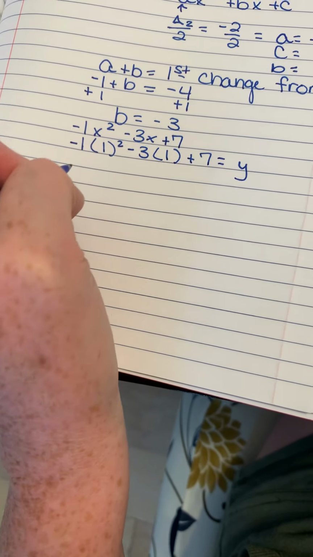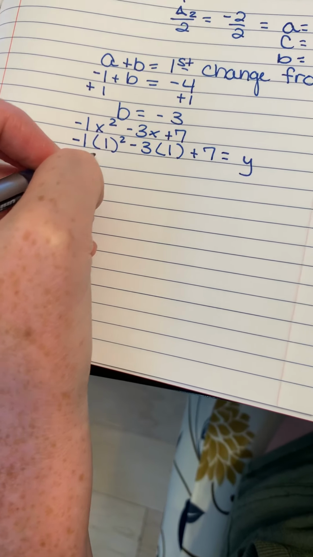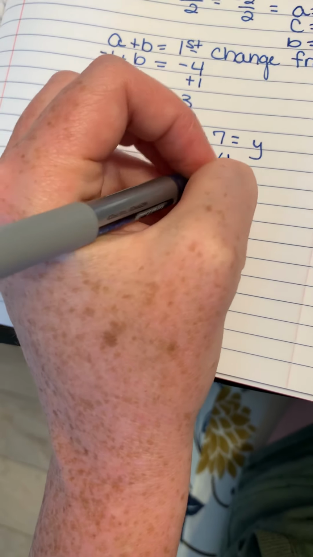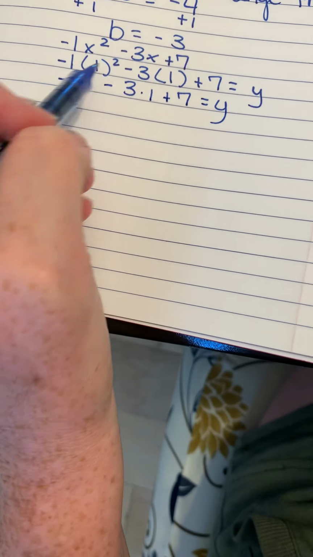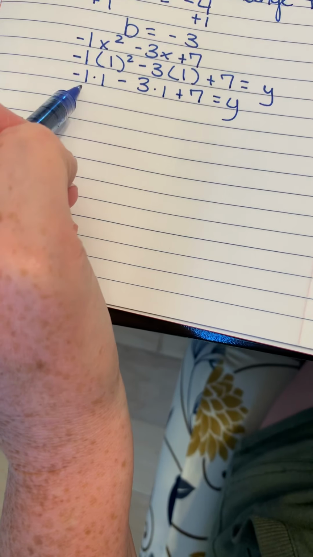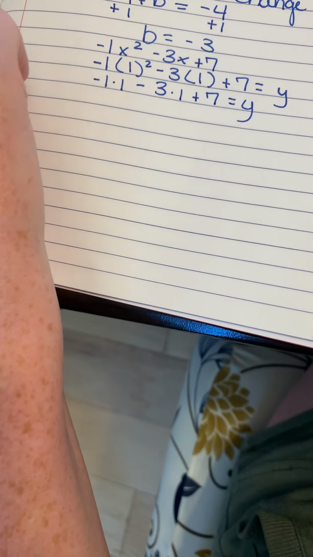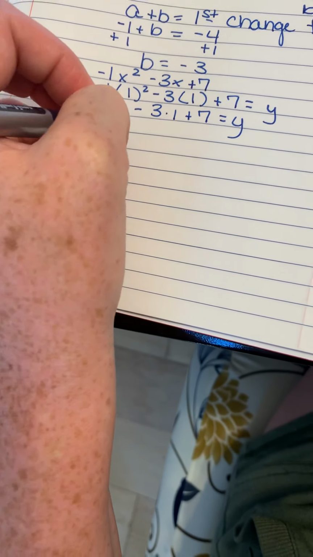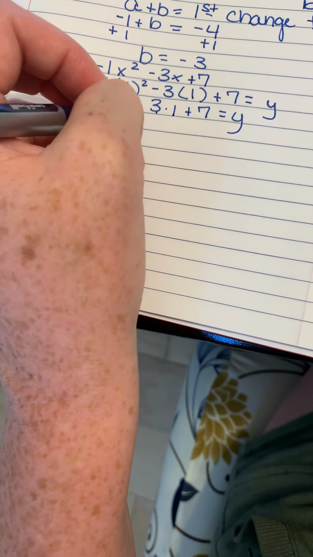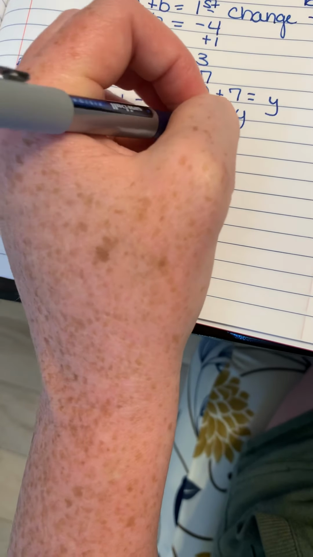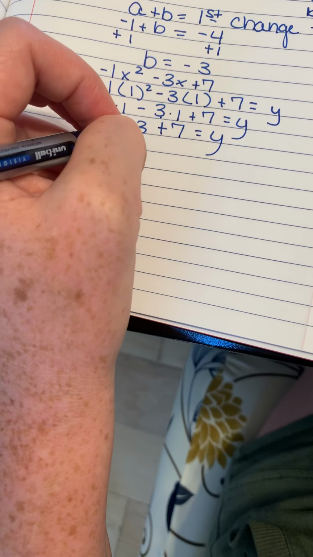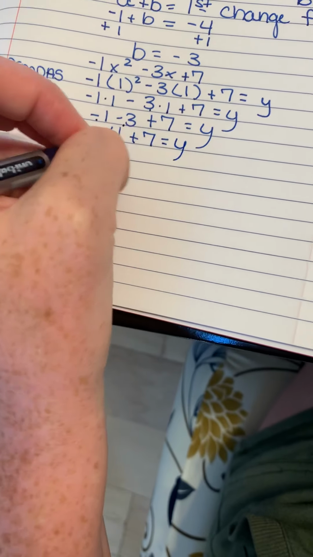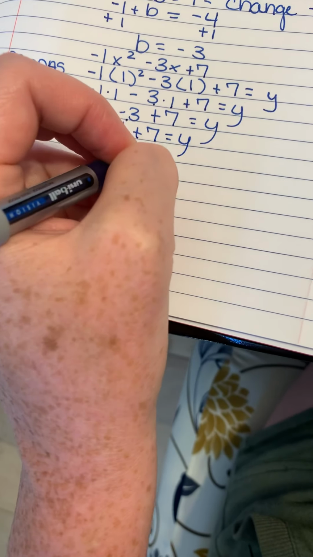So 1 squared, well, that's just going to be 1. So -1 times 1 minus 3 times 1 plus 7 equals y. So now I got rid of my exponent. Now I'm just going to go ahead and multiply, if you remember PEMDAS. So -1 times 1 is -1. -3 times 1 is -3, plus 7 equals y. So -1 minus 3 is going to be -4, plus 7 equals y. -4 plus 7 should equal 3, so 3 equals y.